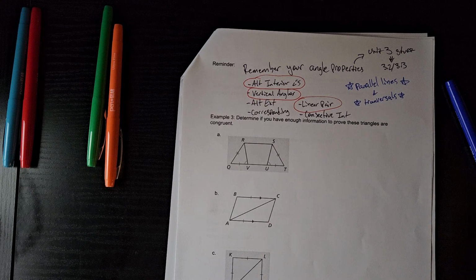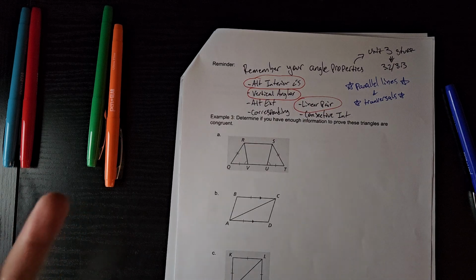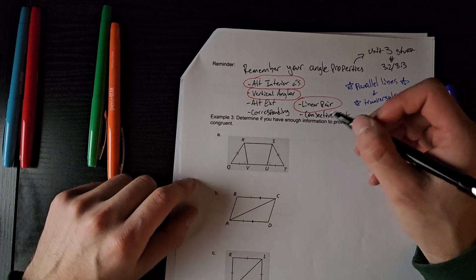In example 3, we're asked to determine if we can prove these triangles congruent with SSS or SAS, being able to describe what we see.